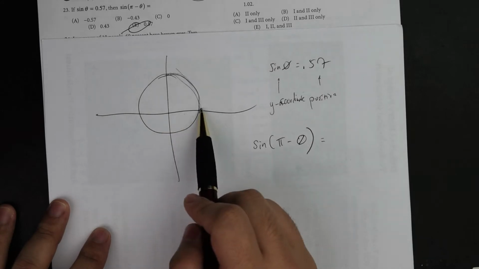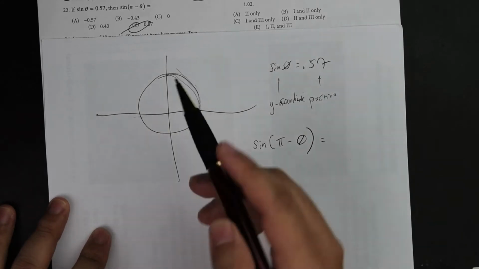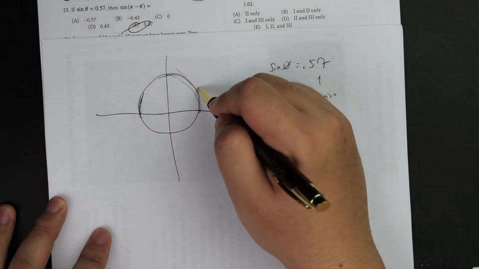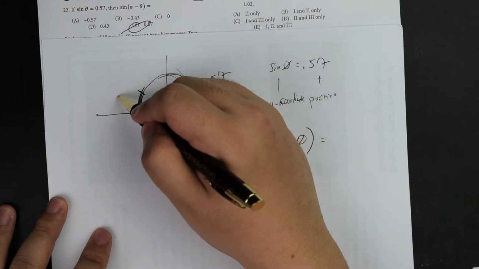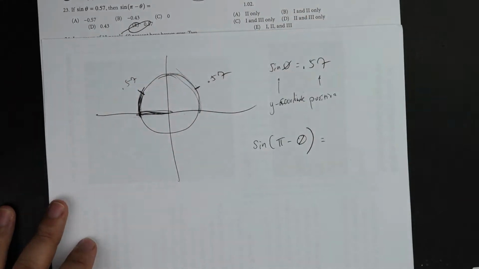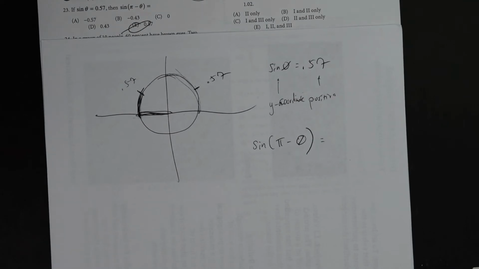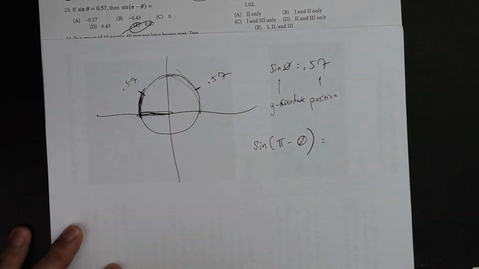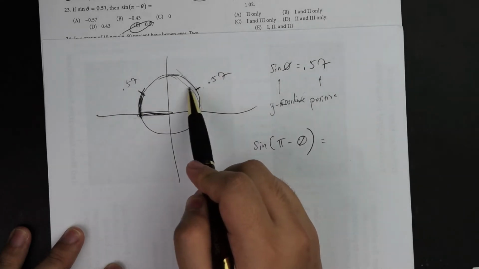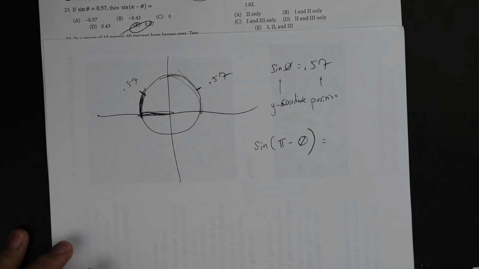When you think about this type of question, you have to understand that if I start here at 0.57 up, and then starting from 180 I shift, or subtract, 0.57, my y value is going to be the same. It's not going to change, because even if I start in this area, my x value, or cosine value, would become negative. But my y value is still equivalent based on the distance that exists on this circle. And that's how I was able to get to the answer E.